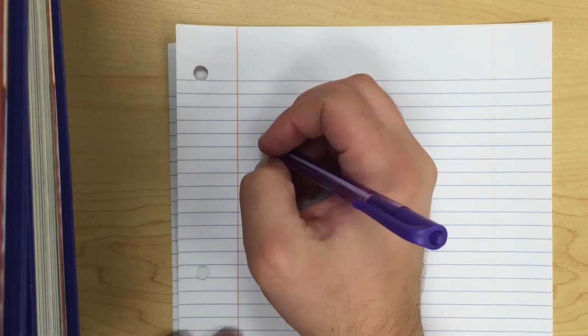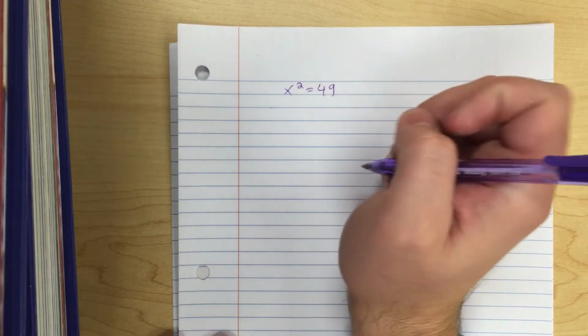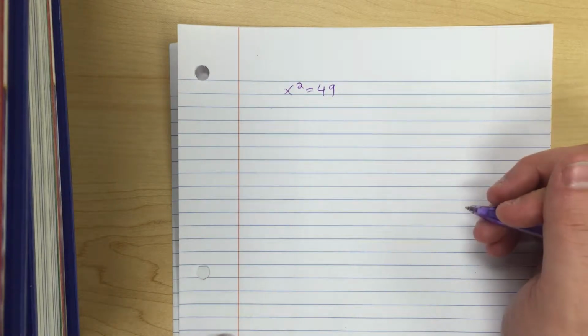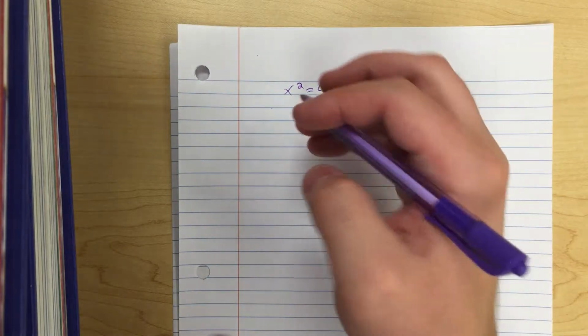So, if I have x squared equal to 49, we can check this and say, well, we have variables on one side, number on the other. We just have an x squared and a constant. That works out nicely. In order to undo the square, we have to take the square root.